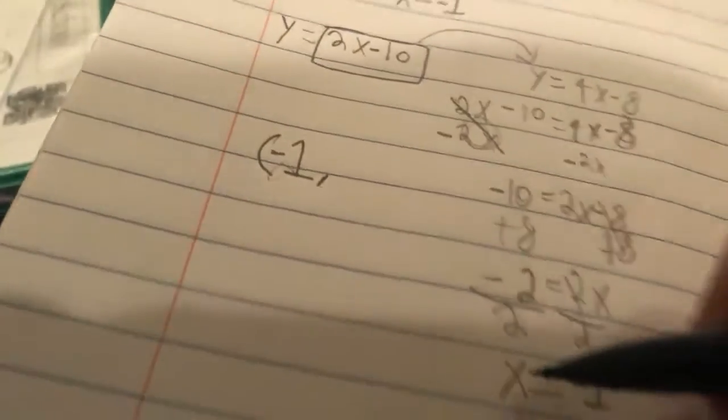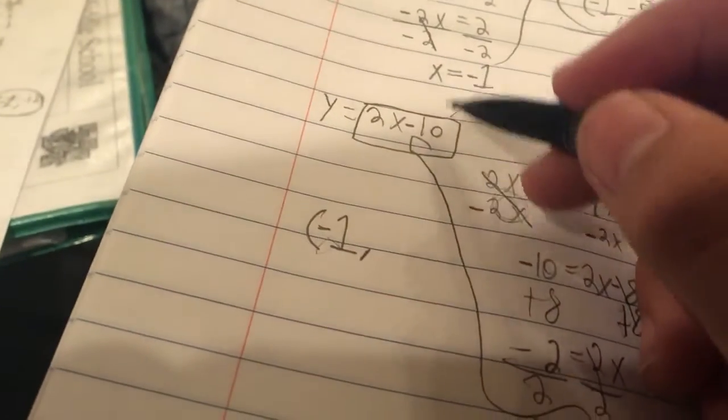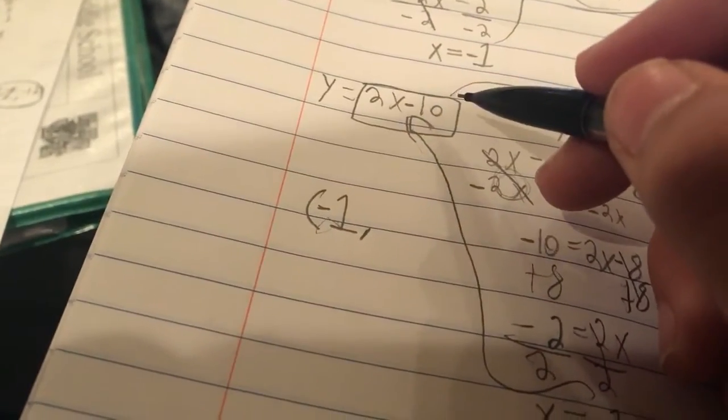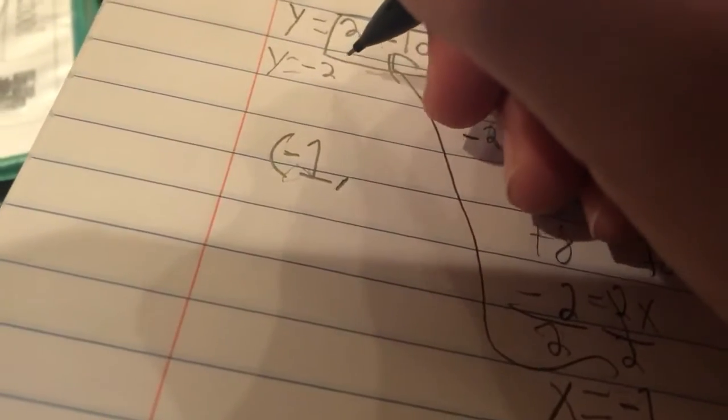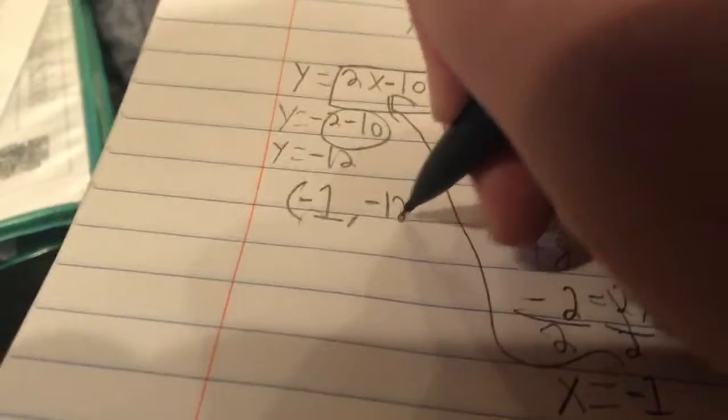So I'm gonna plug in negative 1 into this one all the way up here, the 2x. This equation becomes y equals, well, since negative 1 times 2, I'm gonna make this negative 2 minus 10. And if you add those two together, y is equal to negative 12. And that's your coordinate. Alright, now we're going to move on to elimination.